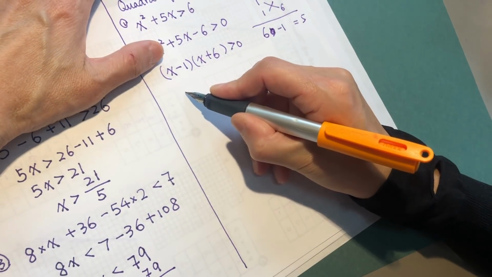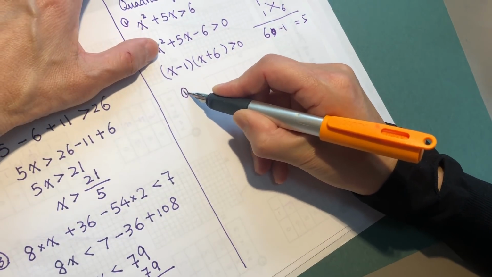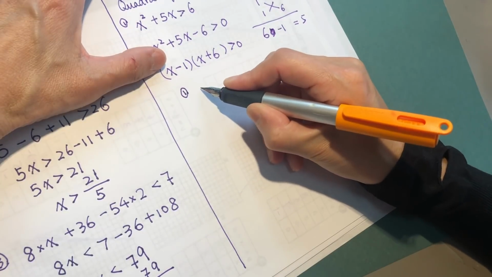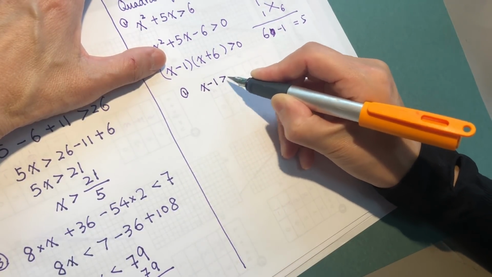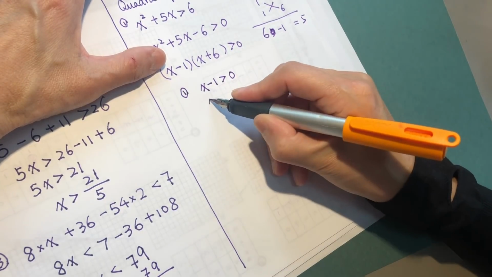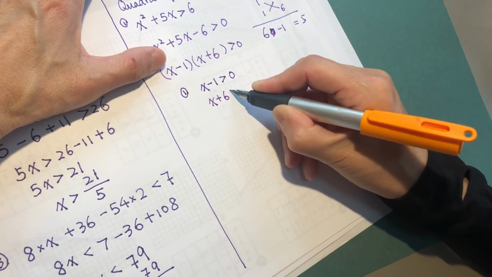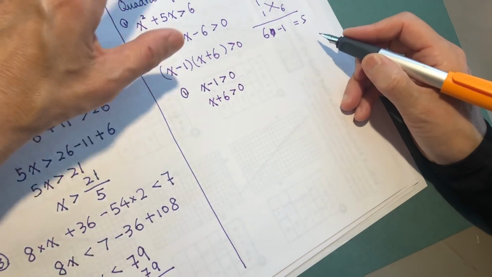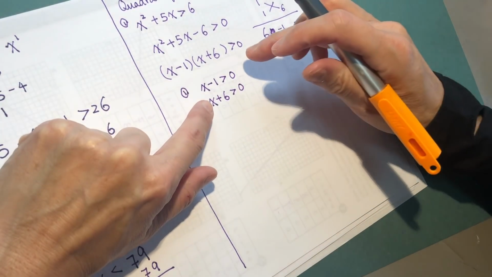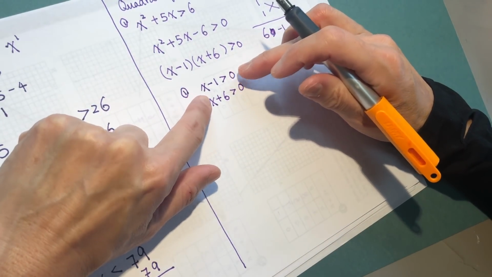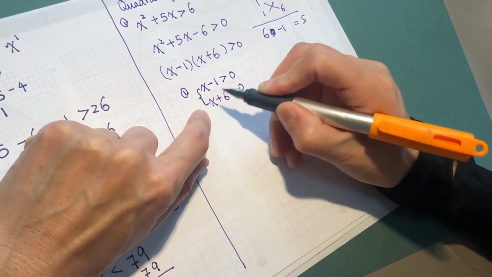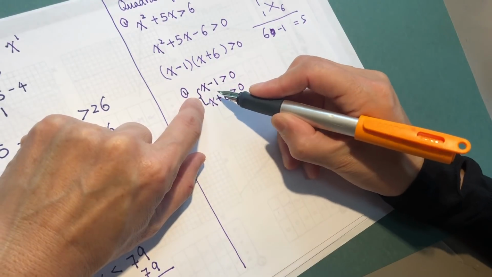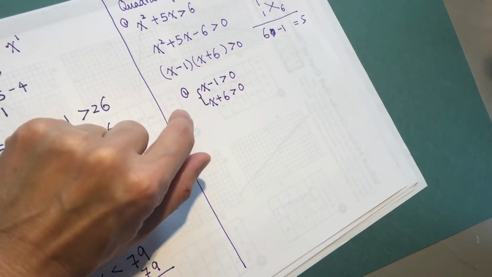Way number 1, okay, I use 1 also. And 1 is x minus 1 bigger than 0. X plus 6 bigger than 0. This is one condition. You have to fit into both of these conditions. These are connected, so you have to fit into both of these conditions.